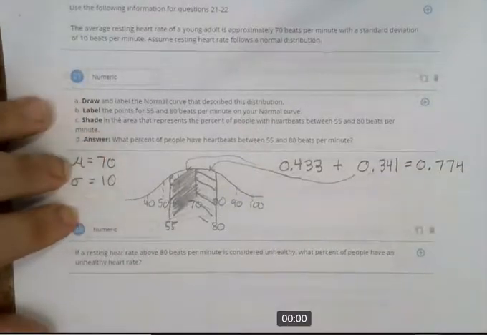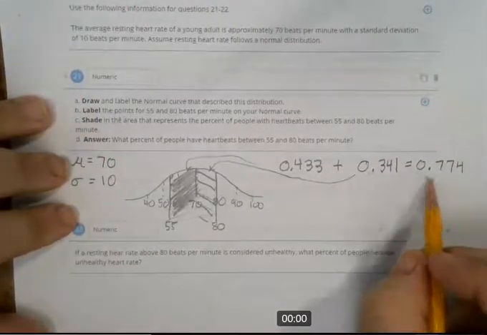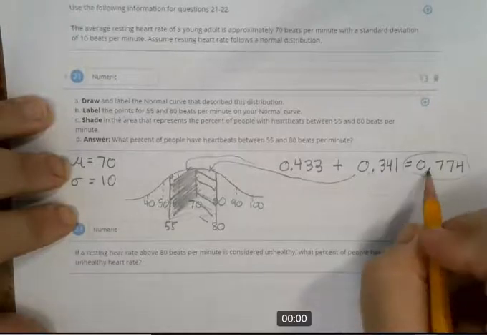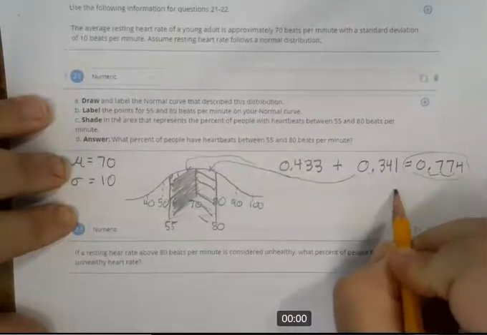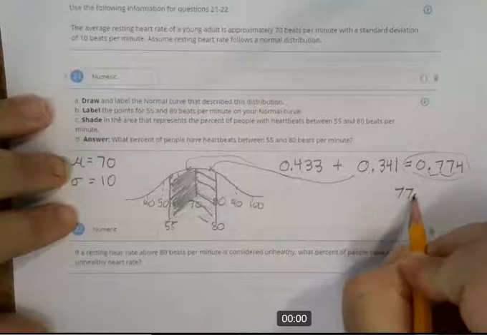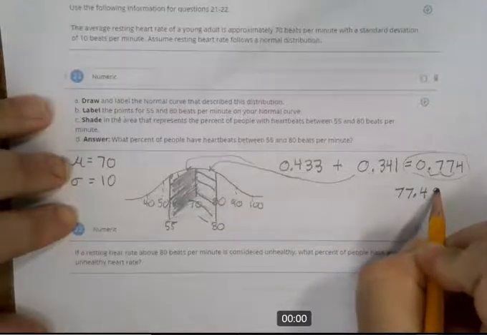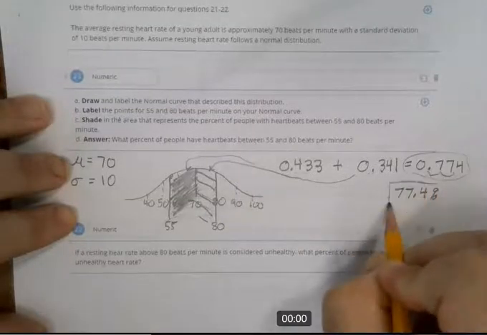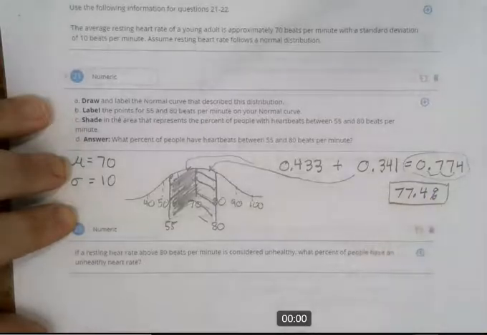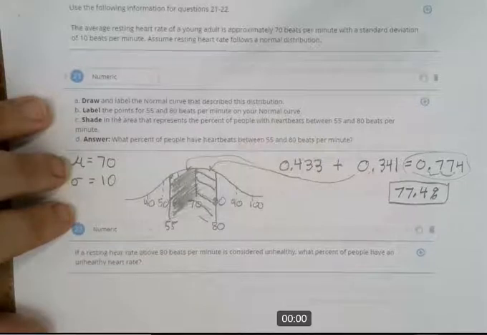Okay, and that's the probability. And then the percentage, we're going to move the decimal over 2 places, and that will give you 77.4%.